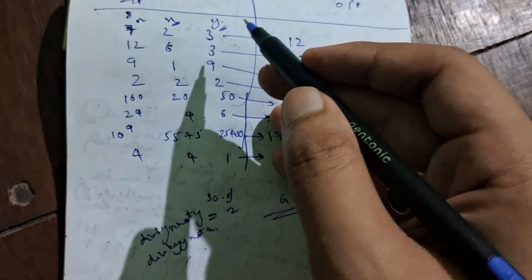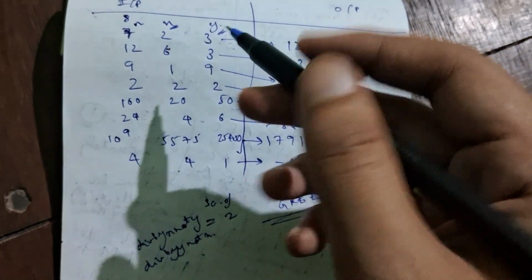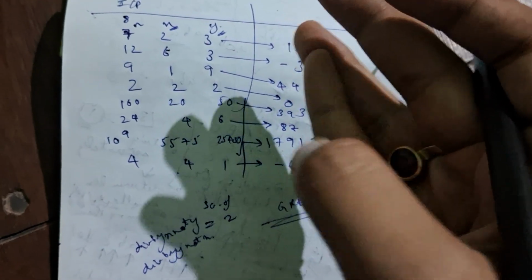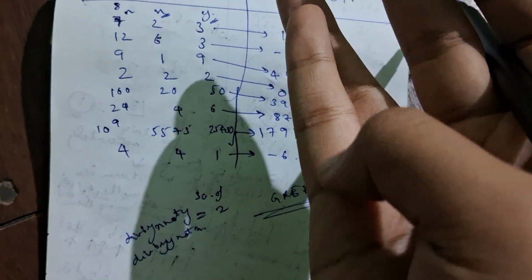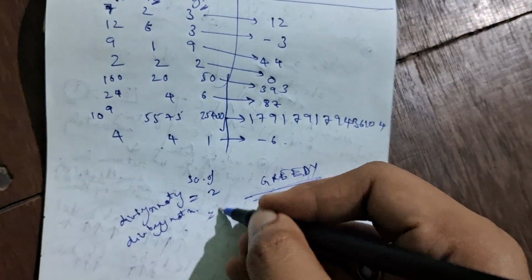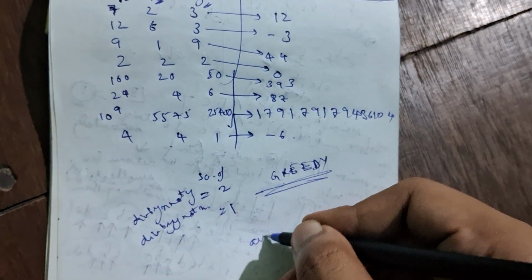And how many elements are divisible by y and not x? That is 3 and 6. 6 we can't consider because 6 is divisible by 2, so that is 3 only. That is only 1, right? So only 1. So now what we have to do is the result.